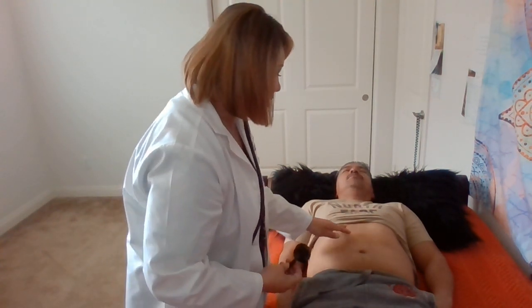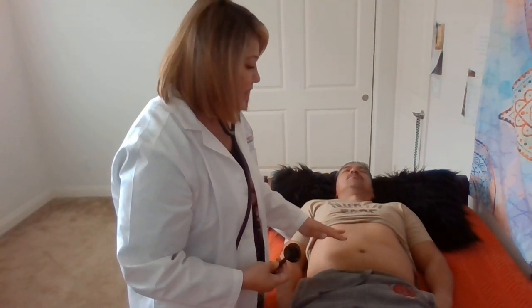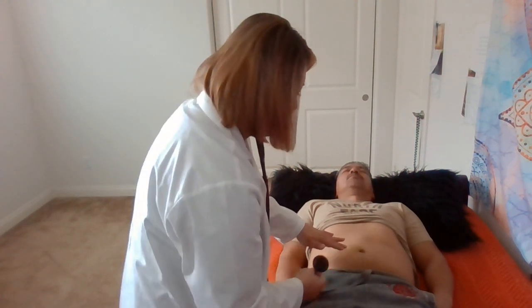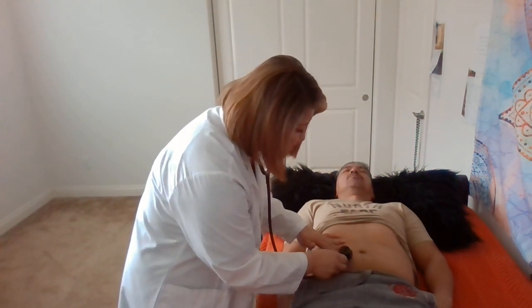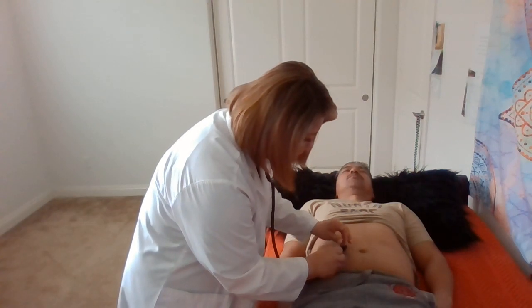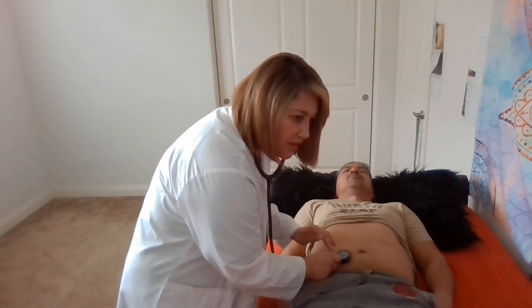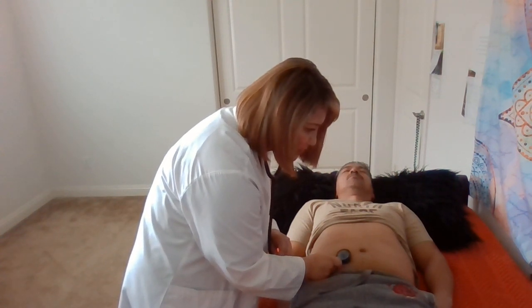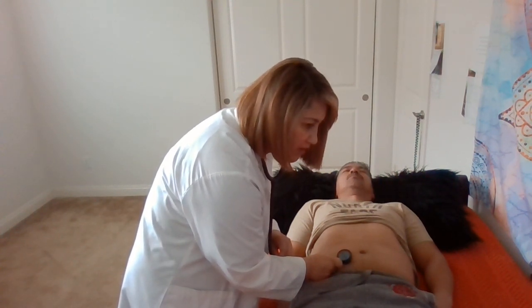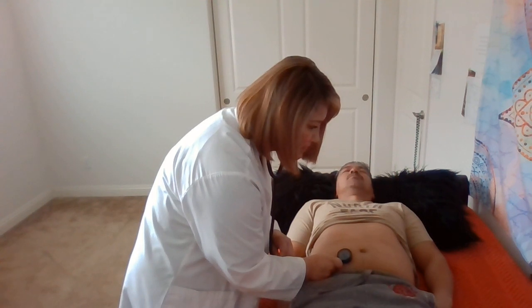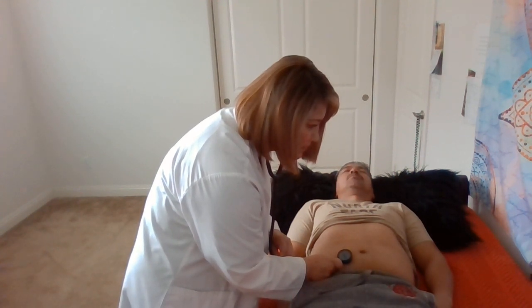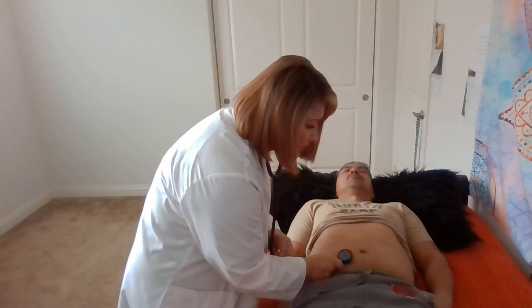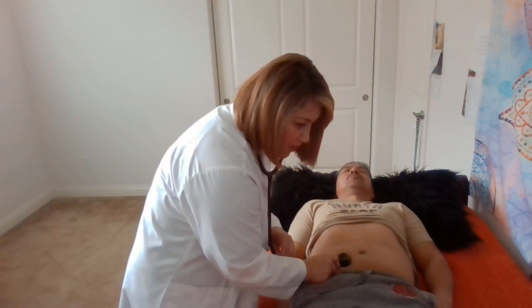Now the renal arteries branch down into the right and left iliac arteries, and they're right beside the umbilicus, a little bit on the lower side. I will listen to the right iliac artery with the bell. We will also listen for any bruits. Now I will listen with the diaphragm side.